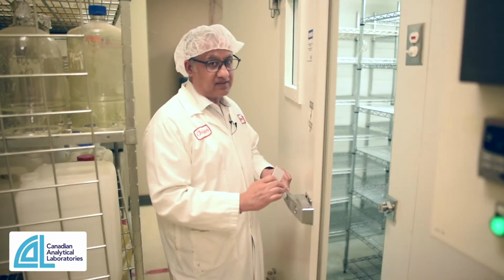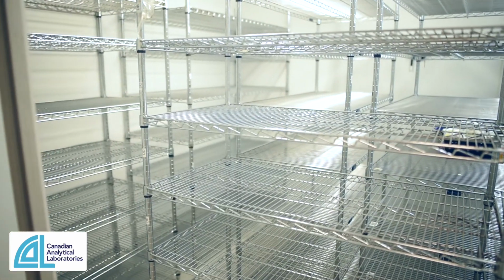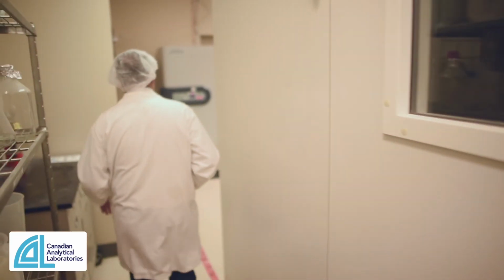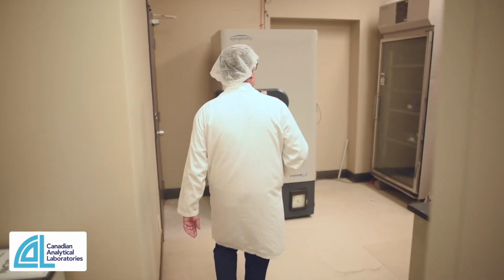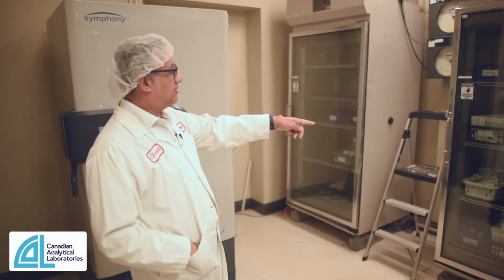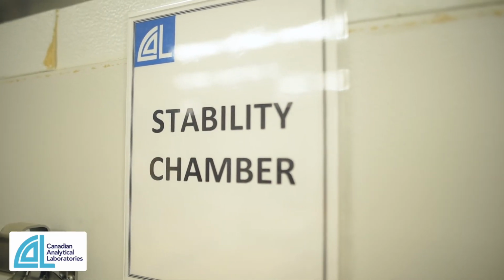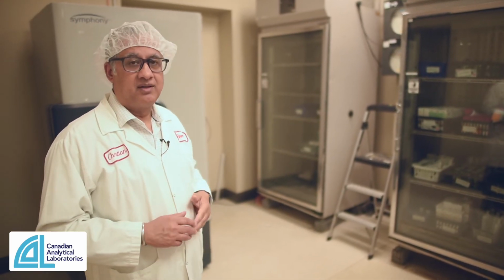So you'll see this is a completely empty one, which serves as our redundancy in case one of the chambers goes down. In this area, we have one accelerated chamber, we have one intermediate chamber, we have another one coming for Zone 3 studies, and this is a photostability chamber with a hot pack behind me. This is an area of standalones that we use for stability studies at Cal.